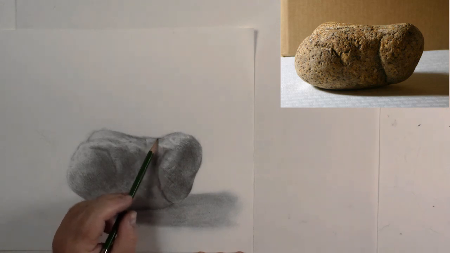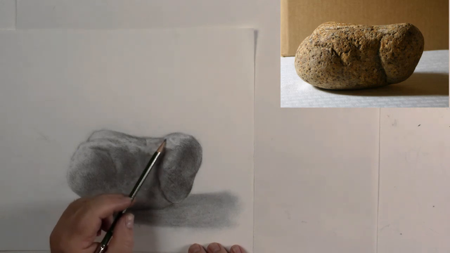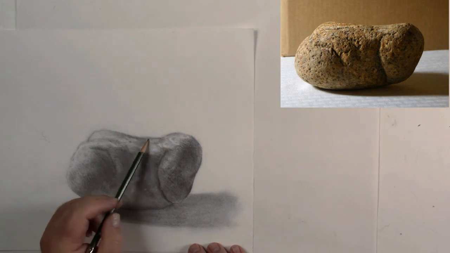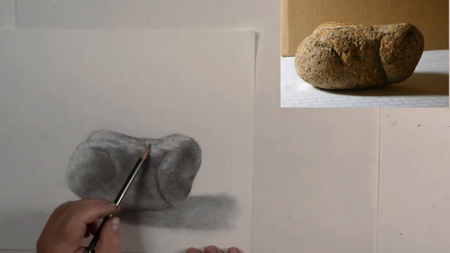And you've seen some people doing this where they're flicking alcohol into a charcoal wash, and it creates this sort of emulsion, and it has some really cool effects as it dries and stuff like that.